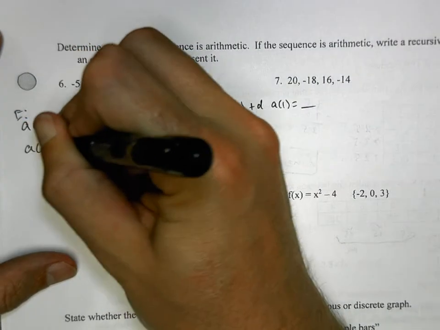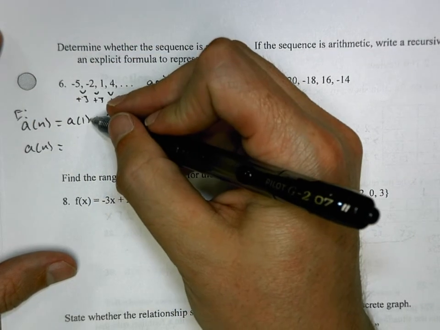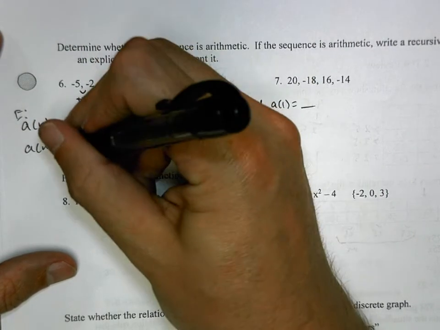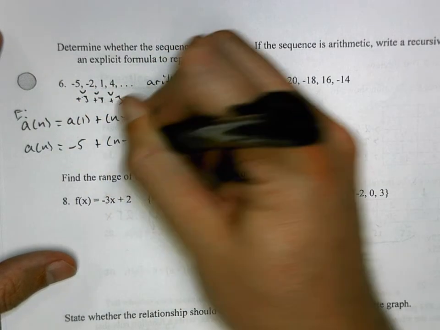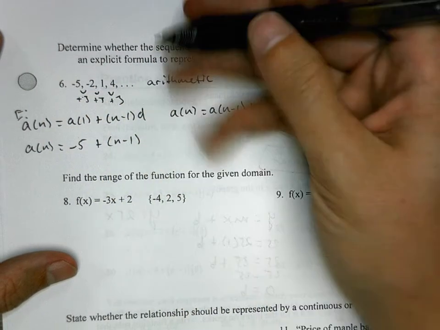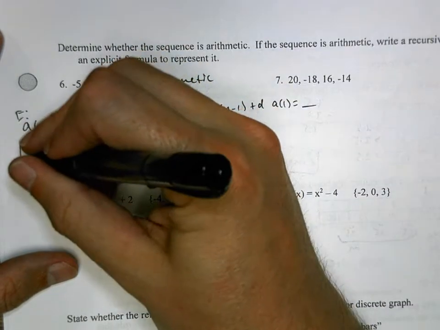So for the explicit formula, this first one right here is explicit. A of n equals a of 1, that's the first term of our sequence. The first term of our sequence is negative 5, plus n minus 1. D is our difference, and our difference is 3. So that's our explicit rule.